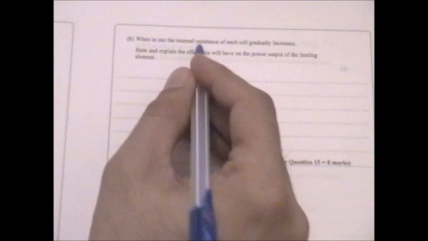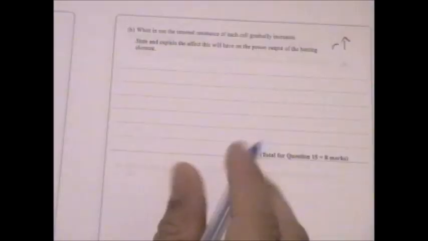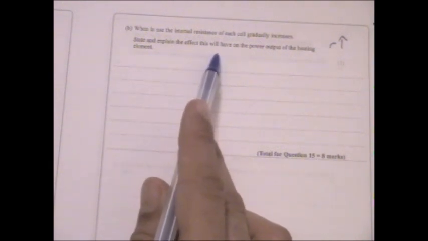Right. Part B is talking about the internal resistance, and it says that each cell gradually increases its internal resistance when it's in use. So we can state, underneath or on the side as you're planning your answer, that r is going to increase the longer it's on for. It's not big R, it's little r, internal resistance. State and explain the effect this will have on the power output of the heating element. Again we're talking about the power output of the heating element.